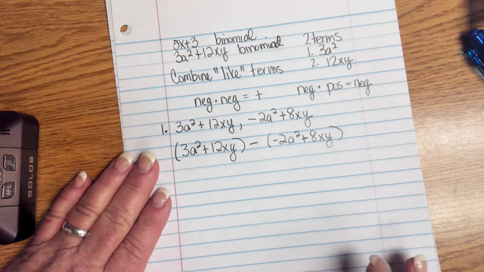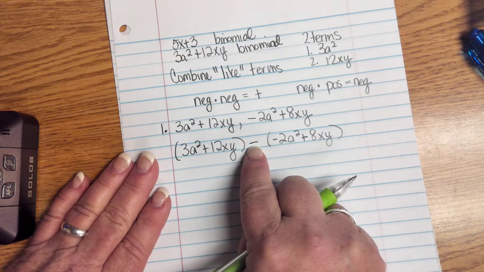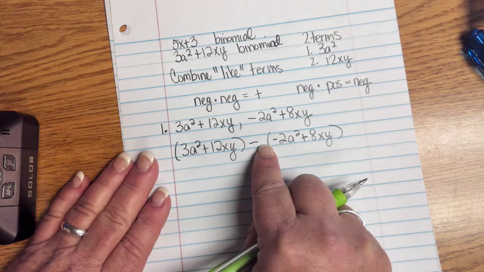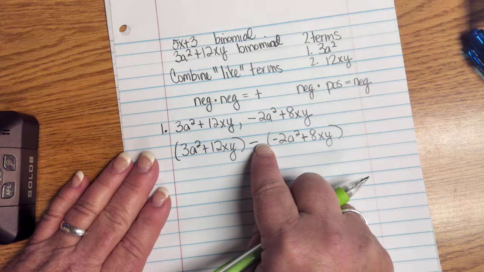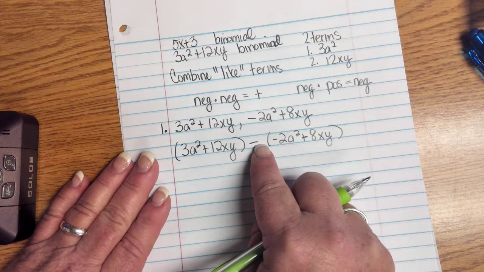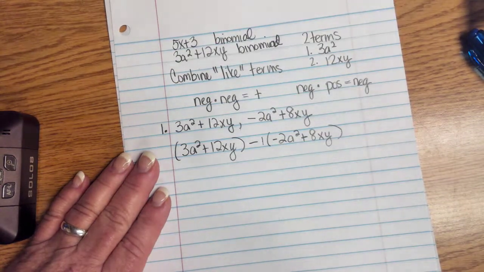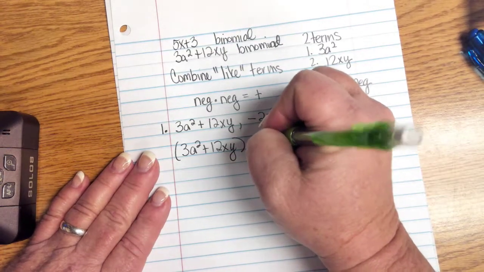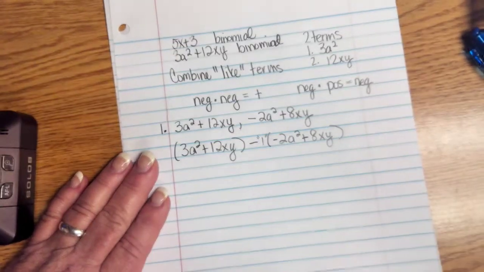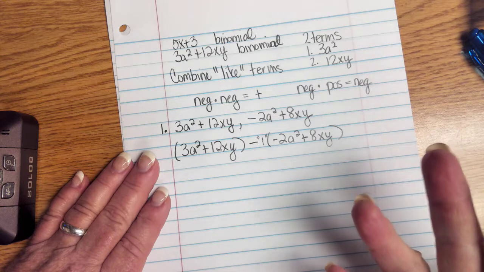Okay. All right. Now, whenever you have a sign like this outside of parentheses, remember we're lazy. What does that mean? What's there? Okay? That one that we leave off. You can think of it that way because to me it's easier to think of it that way.